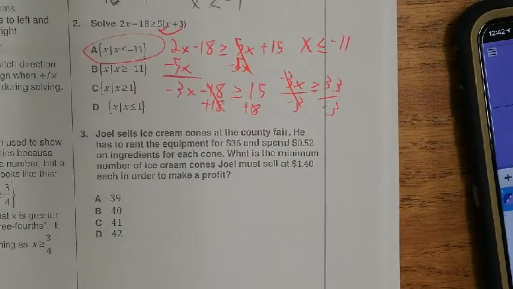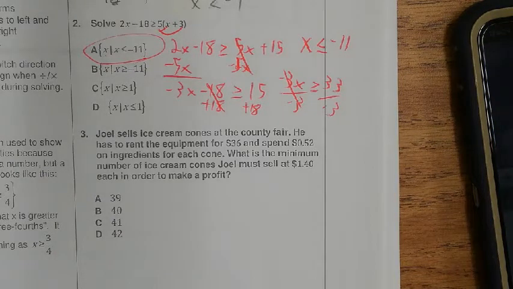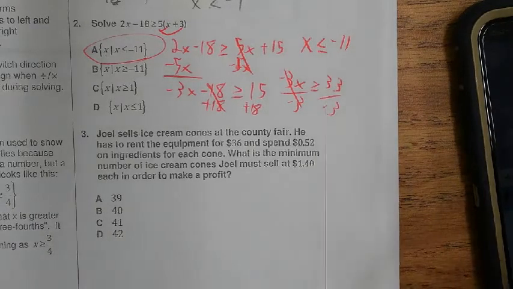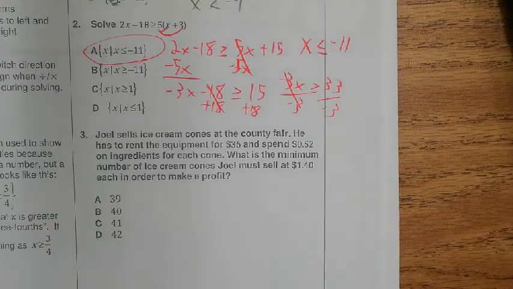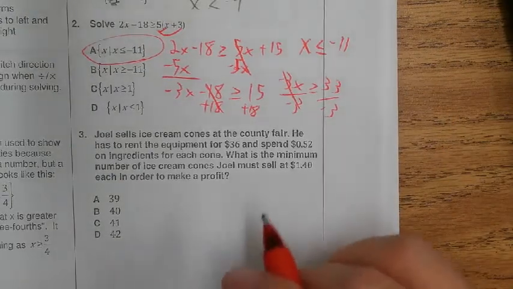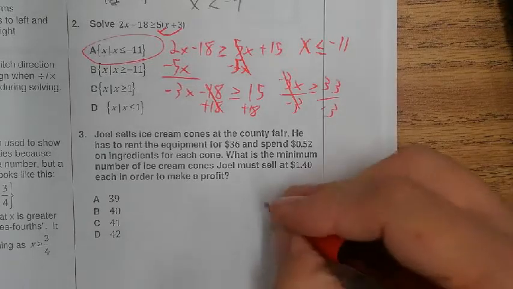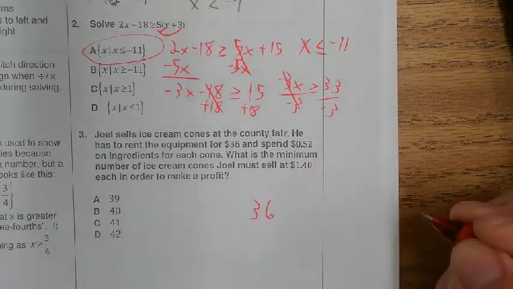Number 3. Joel sells ice cream cones at the county fair. He has to rent the equipment for $36 and spends 52 cents on ingredients for each cone. What is the minimum number of cones that Joel has to sell? So, he wants to make a profit. I think anybody with a business wants to make a profit. So what you have to do is you have to rent the equipment for $36. So we know we need to make more than 36.